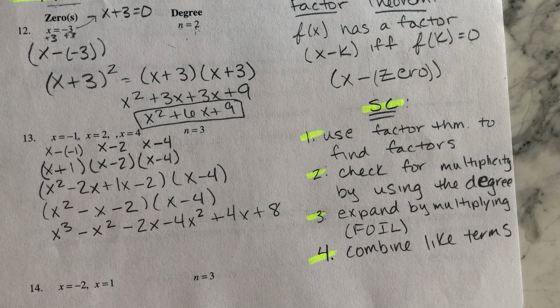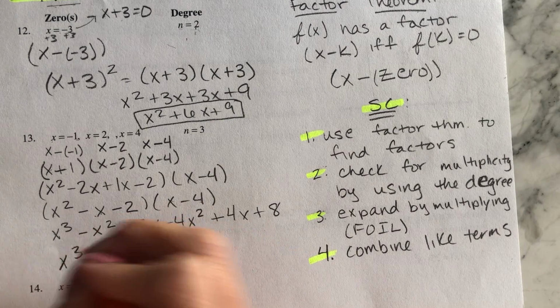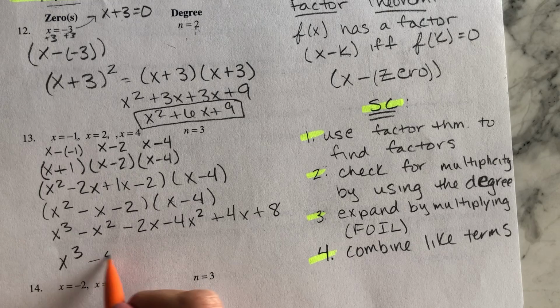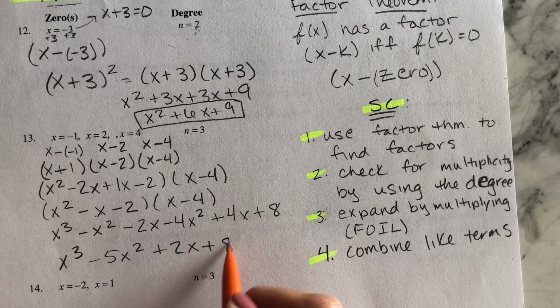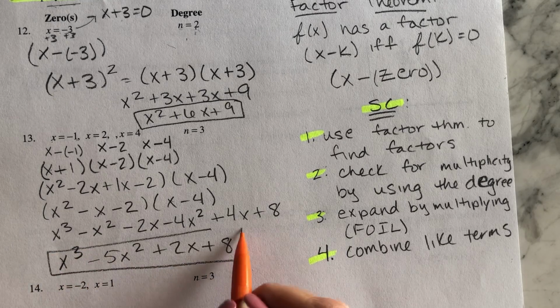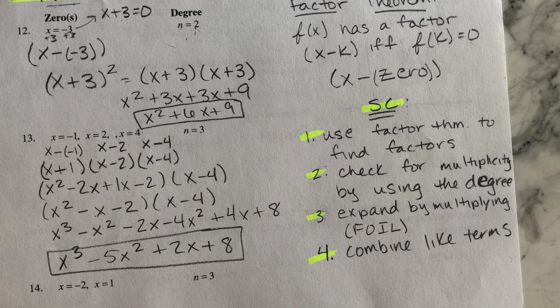Okay? And then I'll combine my like terms. And that's my final answer there. All right, you try the last one on your own.